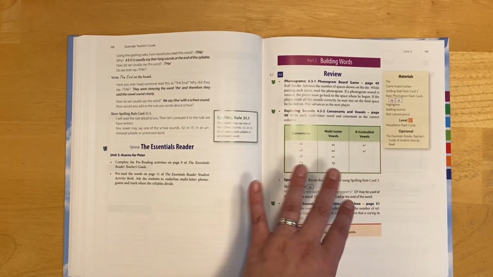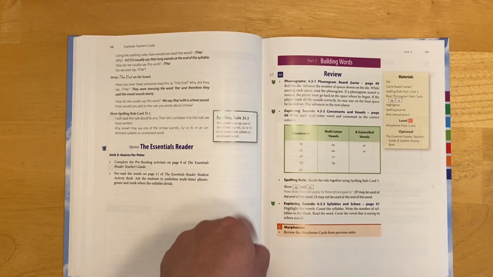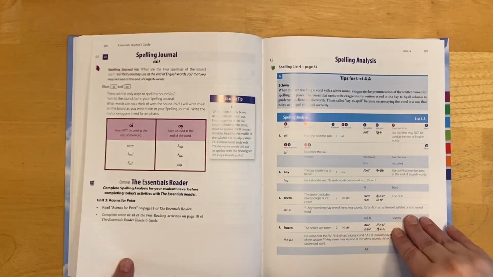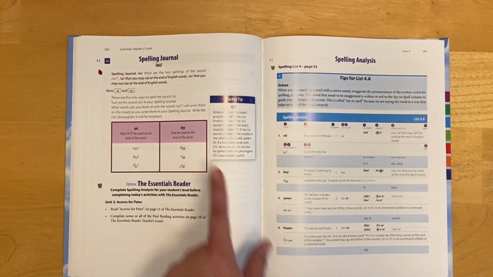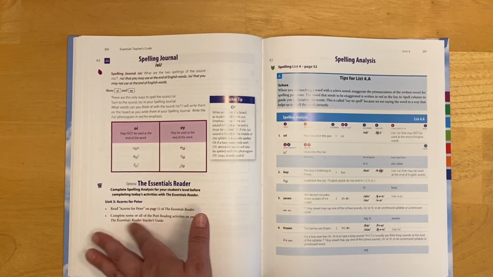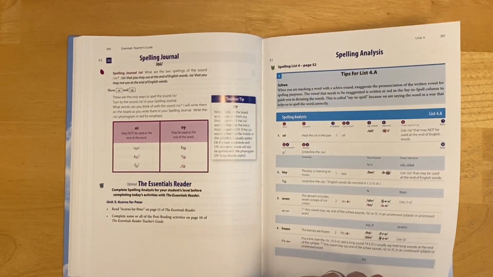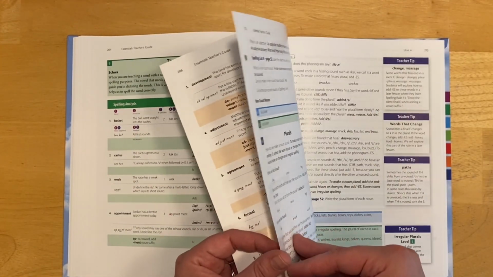Okay, then part 2, building words. Day 2, part 2 is always the spelling. So it tells you to review the phonograms, and then you're exploring some sounds and things, but mostly it is spelling. There's some stuff to write in your spelling journal. There's an Essentials Reader thing if you do the reader. Here's your spelling words for that unit, and so you go through and you spell those with your child. There's B and C, so we skip those.